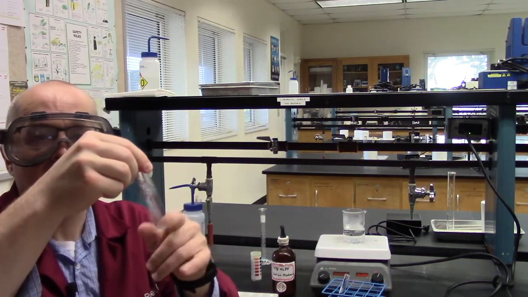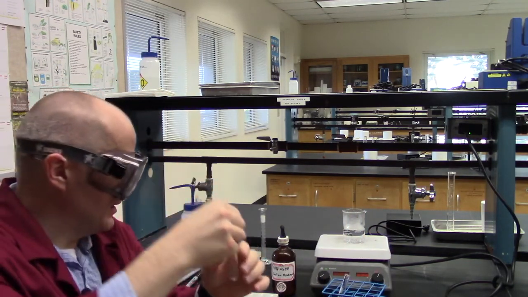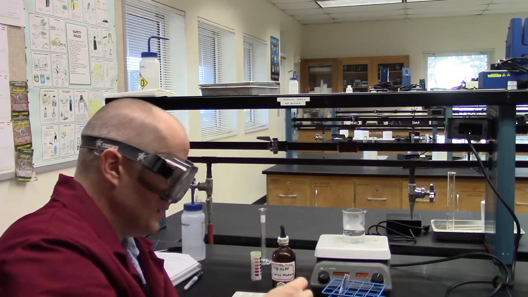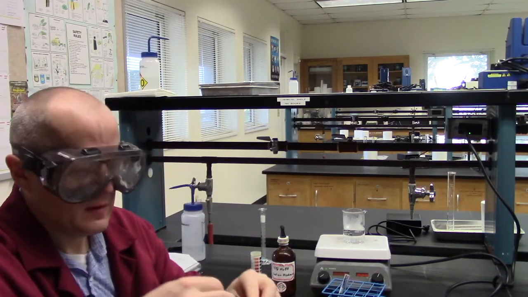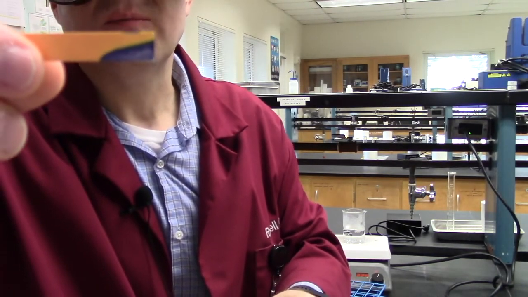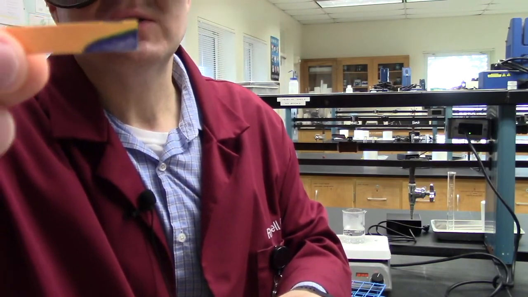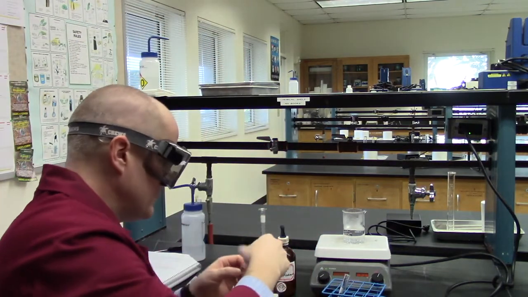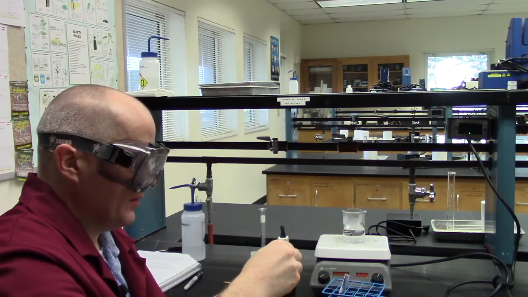I'm going to stir it up a little bit, get it nice and homogeneous. And let's check. There you go. See, now it's blue. That's basic now. I've gone a little higher than pH 7, but that's okay. We'll be okay.